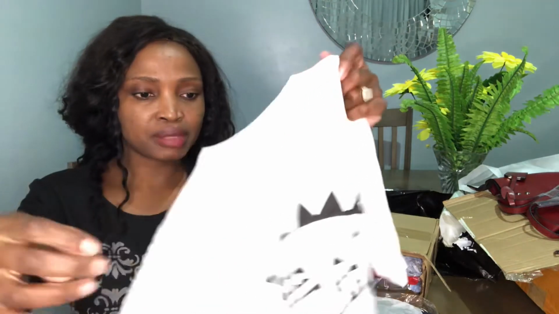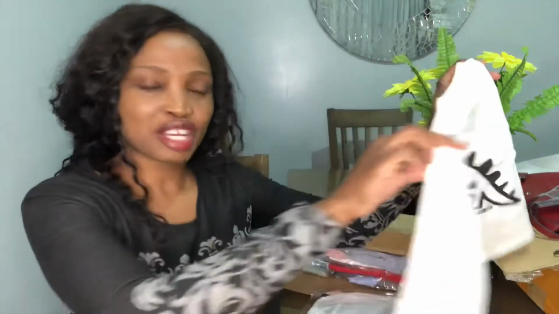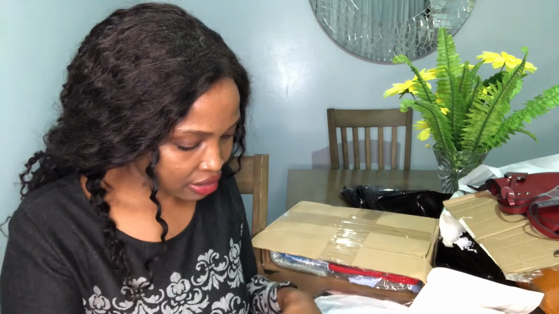It's not written what type of material it is, but it is soft and warm. That's the top.